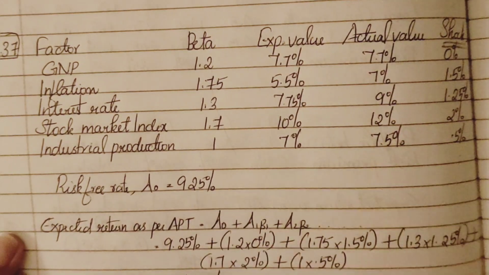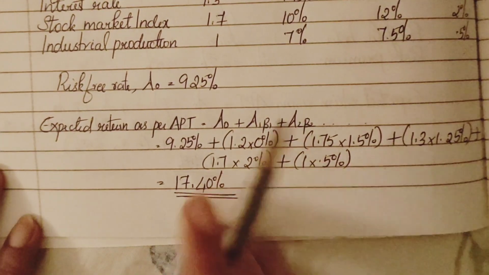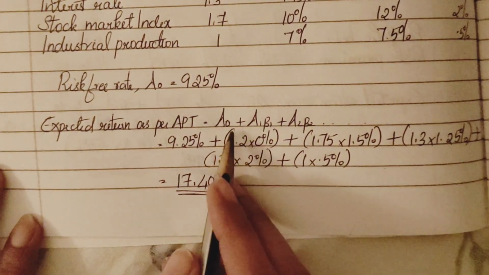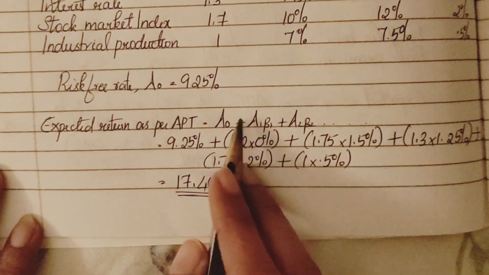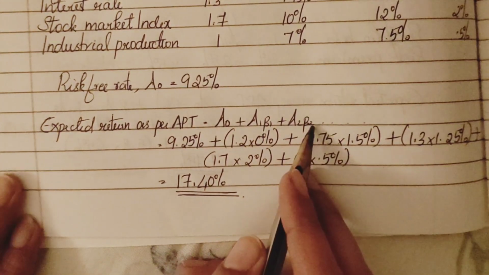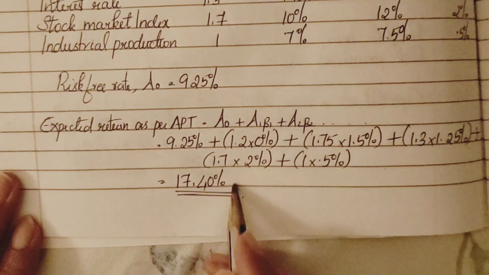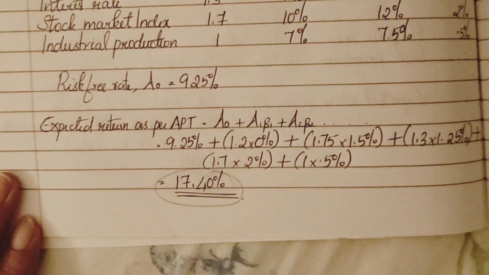Risk-free rate is 9.25%. So expected return as per arbitrage pricing technique is lambda 0 plus lambda 1 into beta 1 plus lambda 2 into beta 2 and so on. ചെയ്യുമ്പോൾ you will get the expected return as 17.40%.